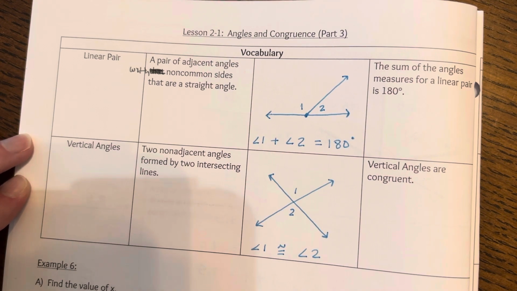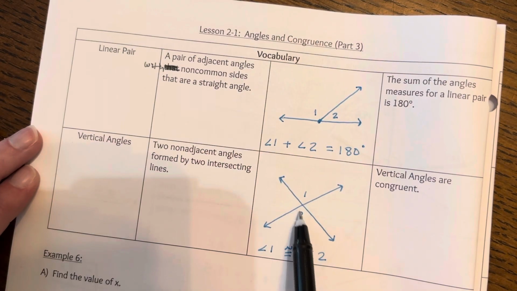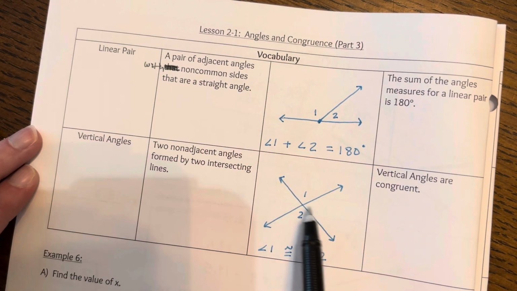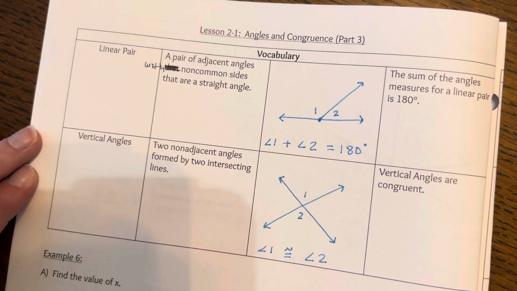Okay, vertical angles are formed by two lines that intersect, and they're the angles that are directly across from each other. Okay, so for example, the top and the bottom are vertical angles, but also the left side and the right side represent vertical angles. Okay, vertical angles are congruent to each other. So in this problem, angle 1 would be congruent to angle 2.